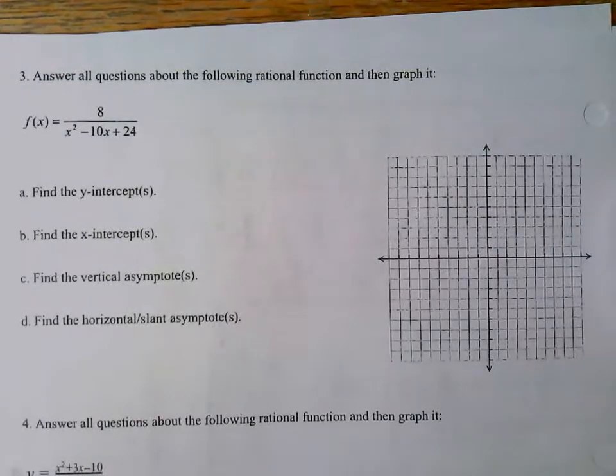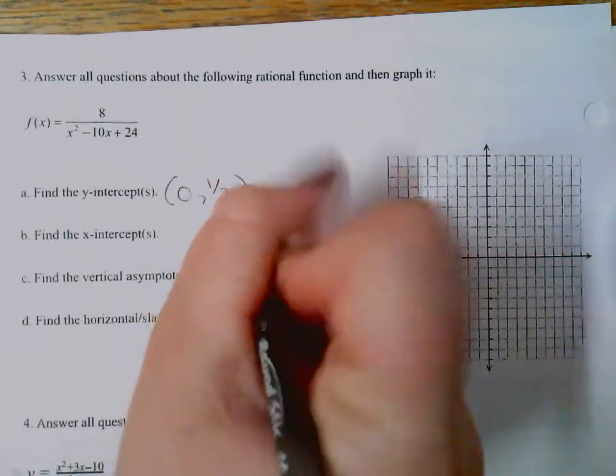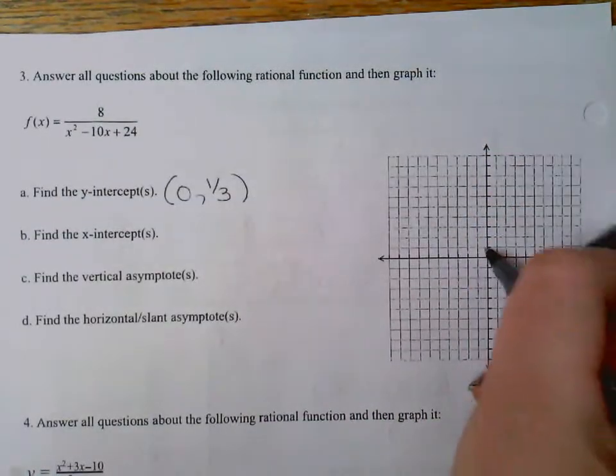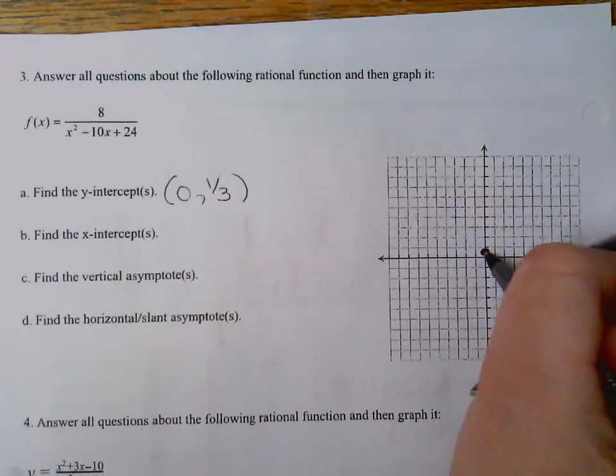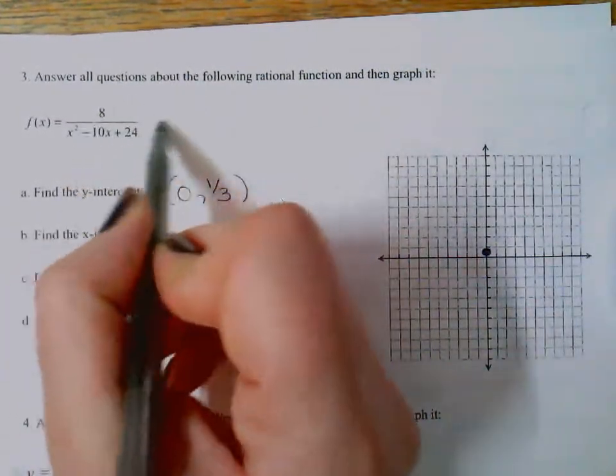All right, here's another situation. So maybe you want to pause the video and then go back through my notes to see if you get the same answer. Plug in 0, so I would be at 1/3 because 8 over 24 is 1/3. The x-intercept, there is none because 8 will never equal 0.